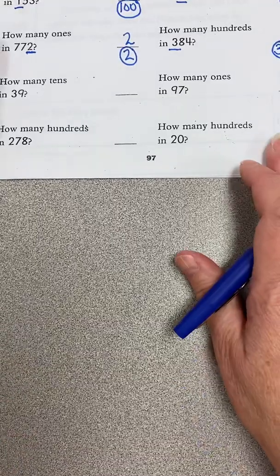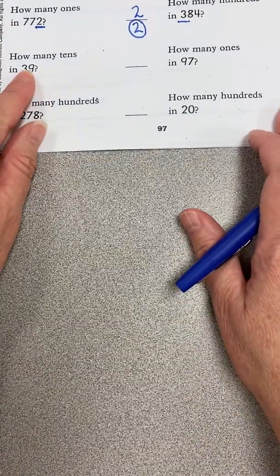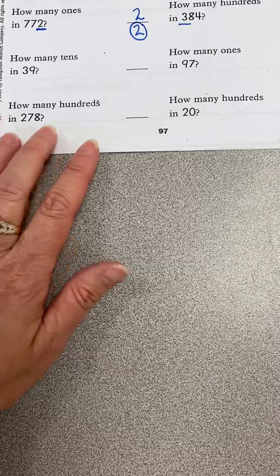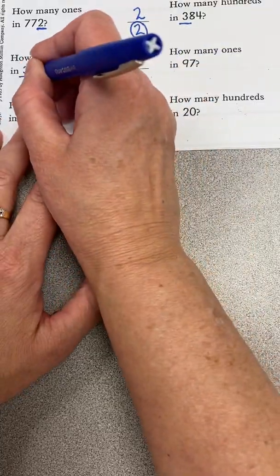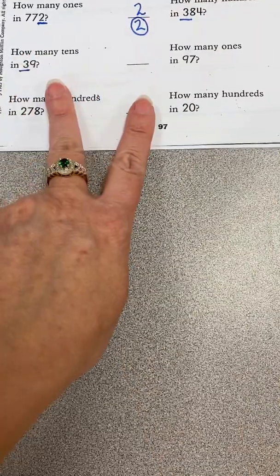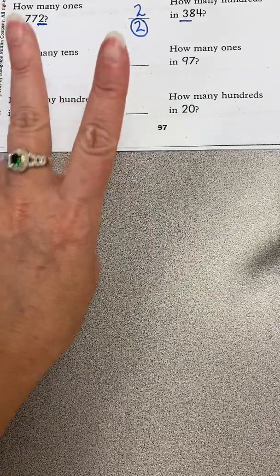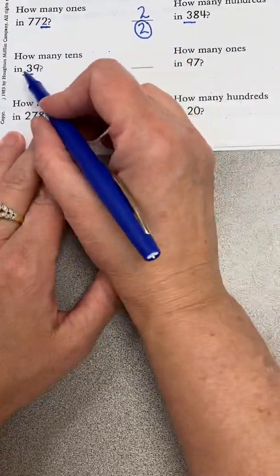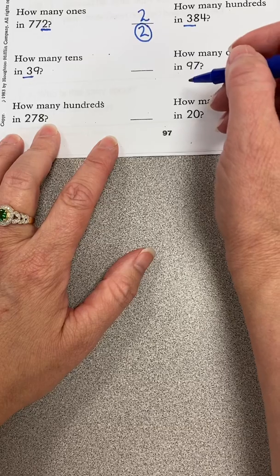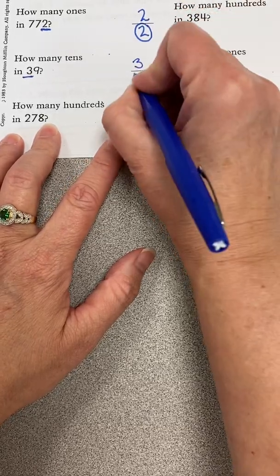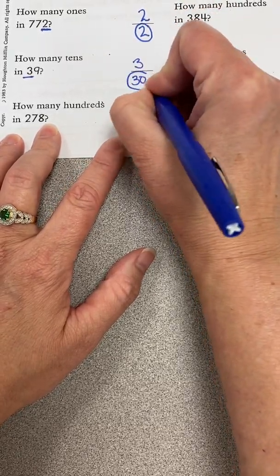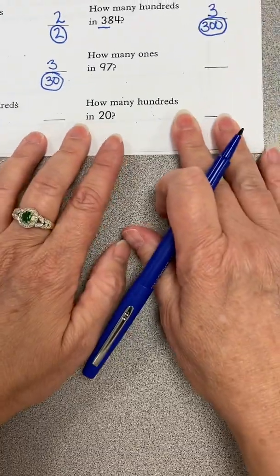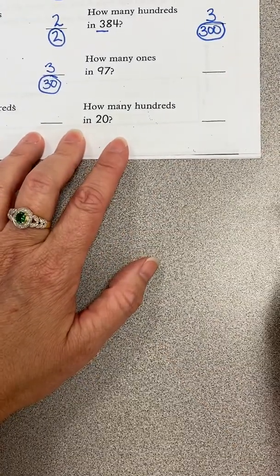All right, guys, let's look at the last ones. It says, how many tens in 39? If you underline the 3, because that one's just a 2-digit number. Remember, the tens come first and then the ones. You should have underlined the 3, and we know that 3 tens is worth 30. Good job. How many ones in 97?